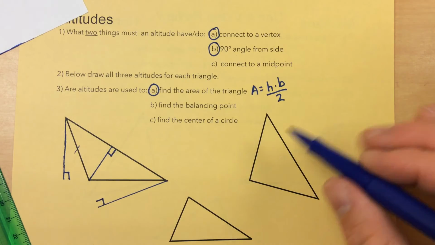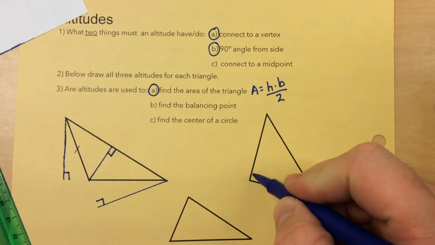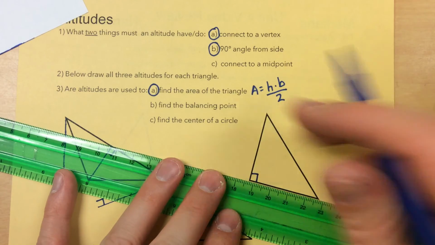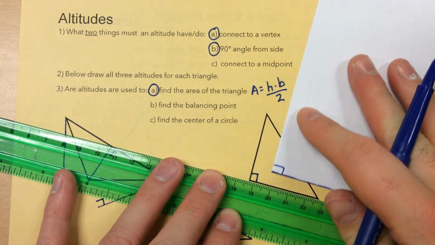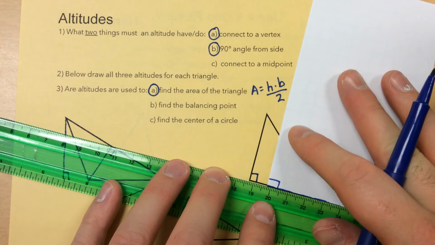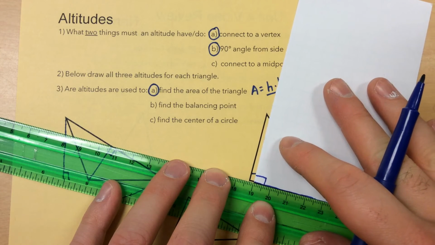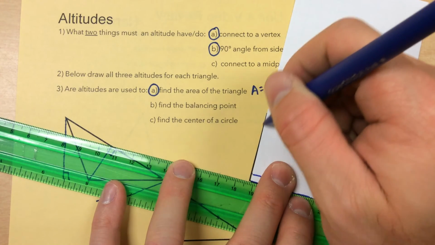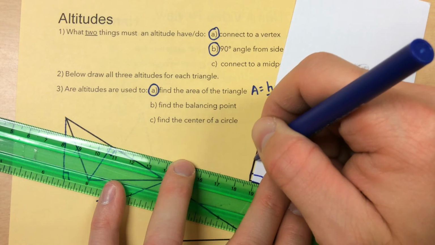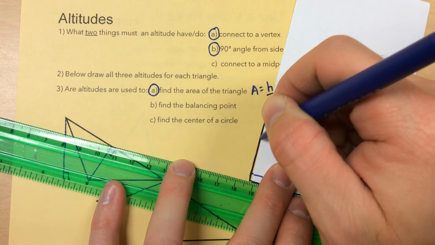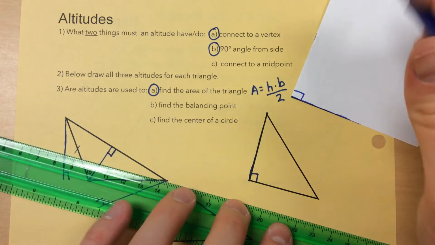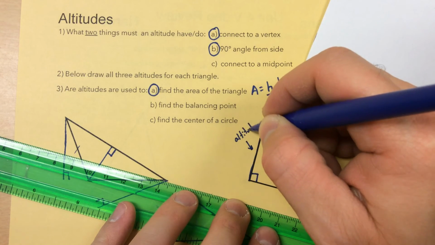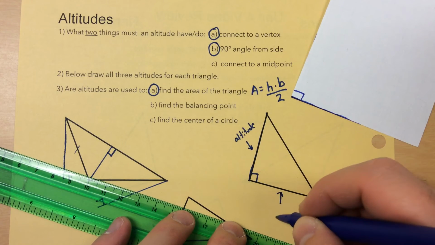Let's do one more that's a little tricky over here on the right triangle. I'm going to put the ruler on the outside, take my 90-degree note card, and I'm going to slide it until it hits the opposite vertex. Notice how when it hits the vertex, it's directly on this line. This is a property of right triangles. On right triangles, two of the sides, specifically the legs, are altitudes. So this is an altitude, and so is this side.